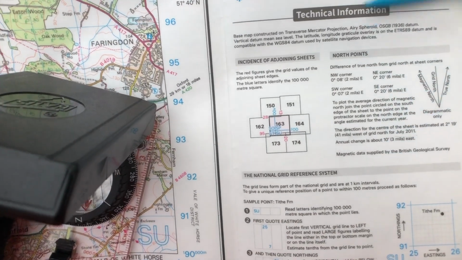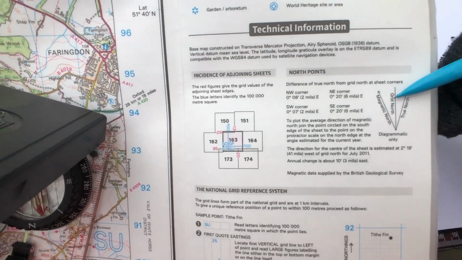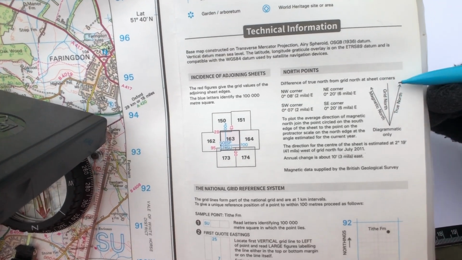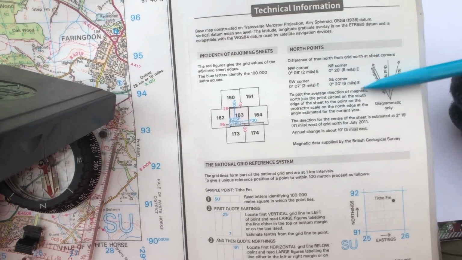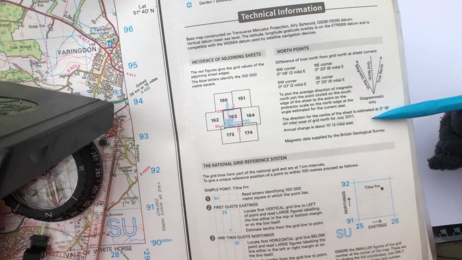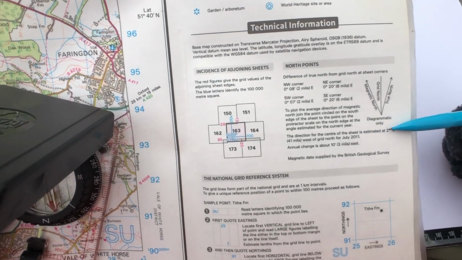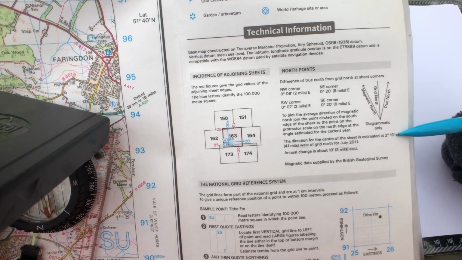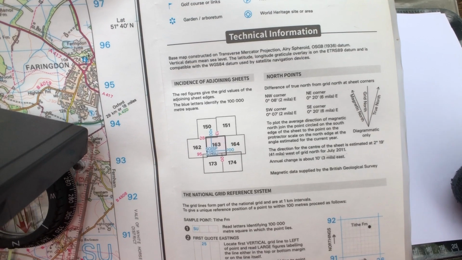In the marginal information of the map, we have some technical information, north points. Diagrammatically, we have magnetic north, which is to the left or to the west of grid north. This information only is not terribly relevant to us. What is relevant are these two sentences here. The direction for the centre of the sheet, so that is the magnetic north, is estimated at 2 degrees and 19 minutes west of grid north for 2011. That was 9 years ago.